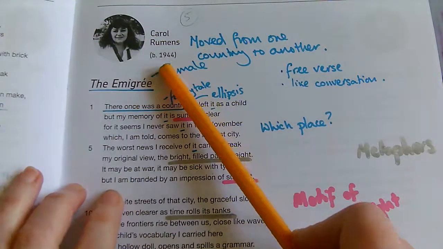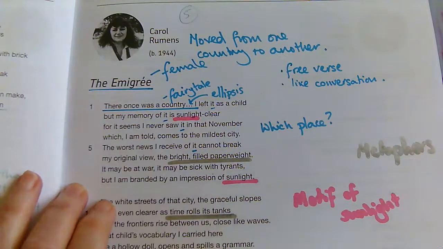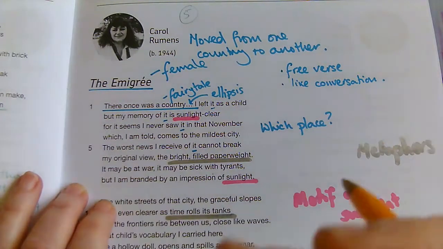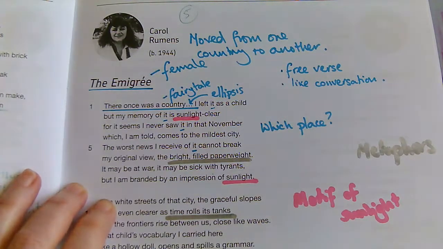Okay, now it starts off with, we've got a picture of Carol at the top. She was born in London, which is quite important because London is obviously a very multicultural city. So when she was writing this poem, Carol Rumens was thinking about this idea of people being from elsewhere and what this other place would be like and what their memories of it would be like.